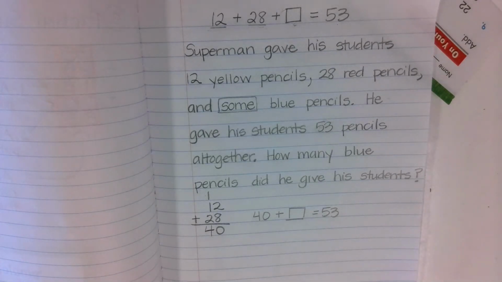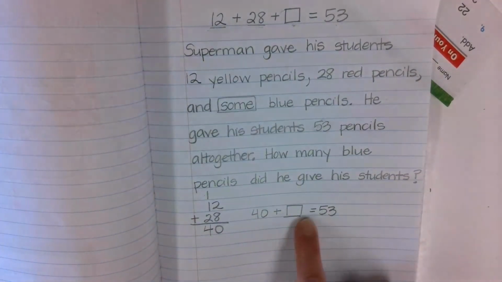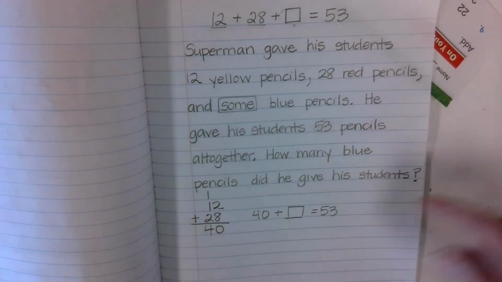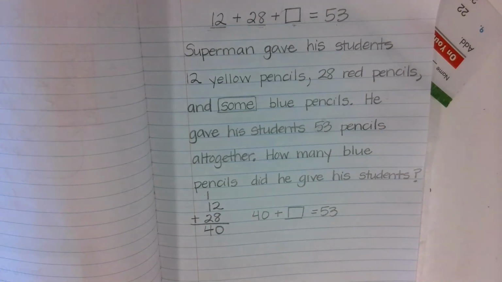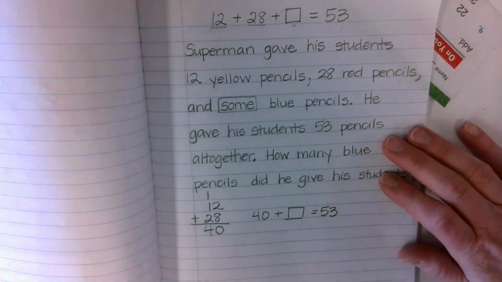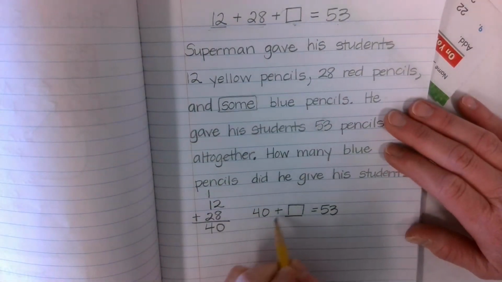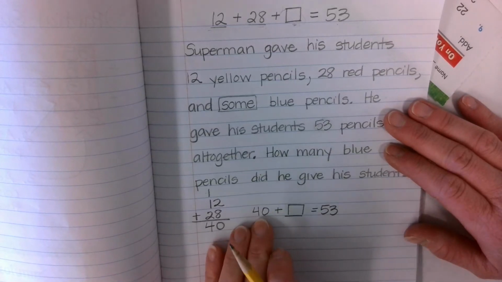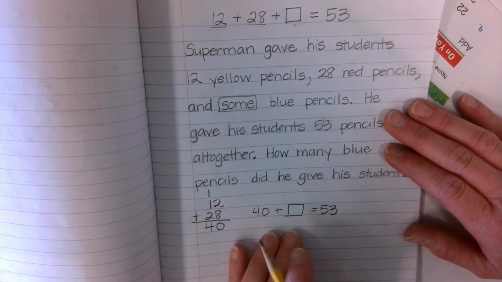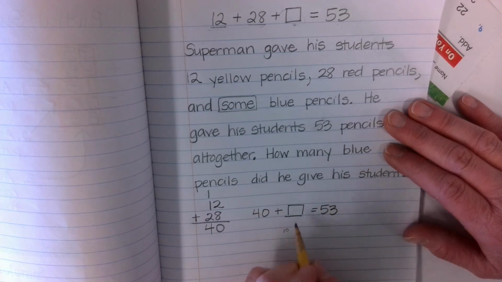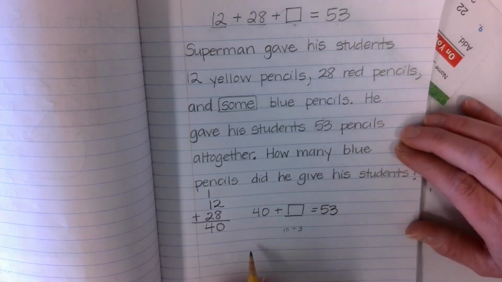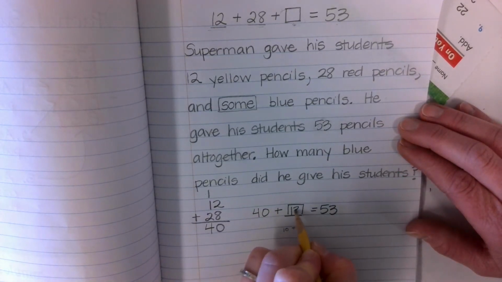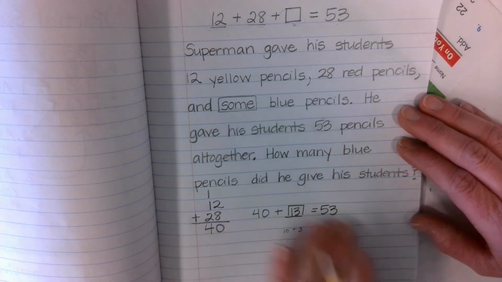Yes. Okay, we need to figure out what goes in here. How can we figure this out? What can we do? Yes, you can do 40 plus 10 equals 50, plus 3 equals 13. Oh, so she said we could figure it out by counting up. We could go, okay, 40 plus 10 is 50, plus 3 is 13. So you're saying we could put 13 in here? Yeah.